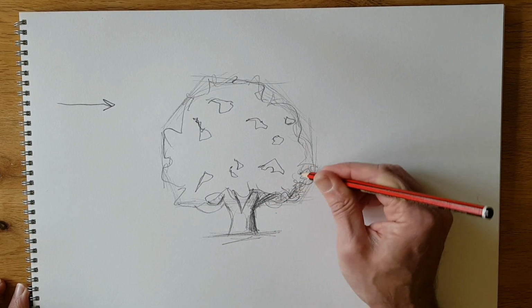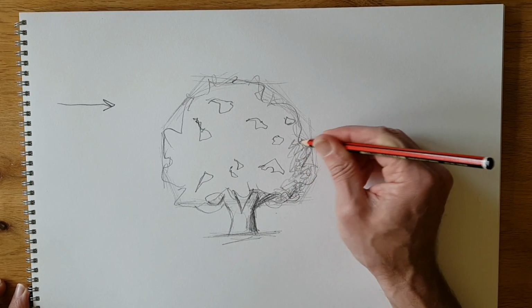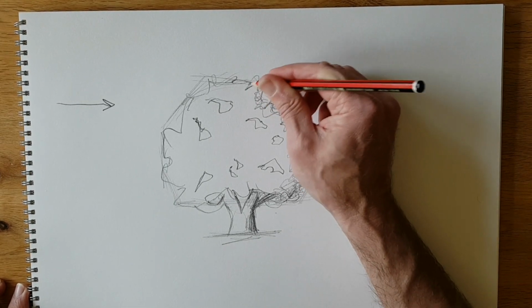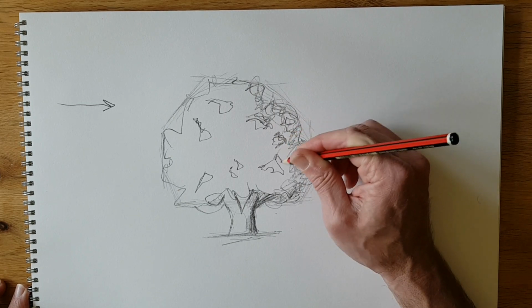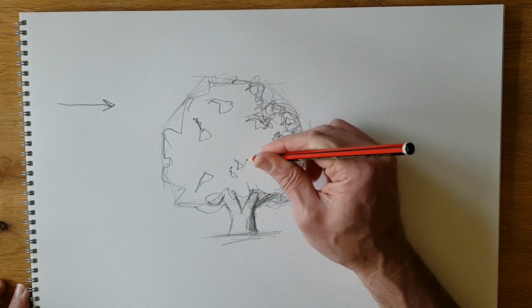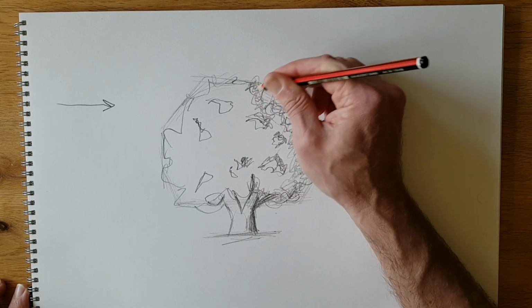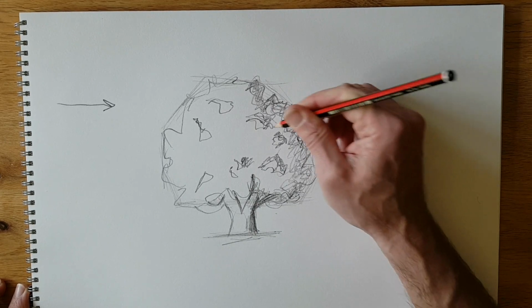And now I'm going to do a little bit of controlled scribbling to darken up this side of the canopy. If you can hear any buzzing in the background, it's because I think one of our neighbours is actually cutting a tree down right now.